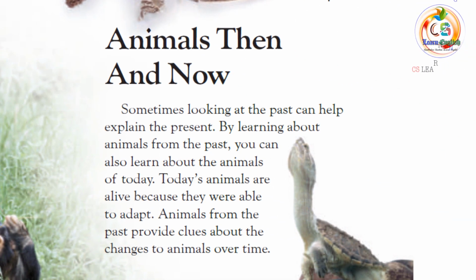Animals then and now. Sometimes looking at the past can help explain the present. By learning about animals from the past, you can also learn about the animals of today. Today's animals are alive because they were able to adapt. Animals from the past provide clues about the changes to animals over time.